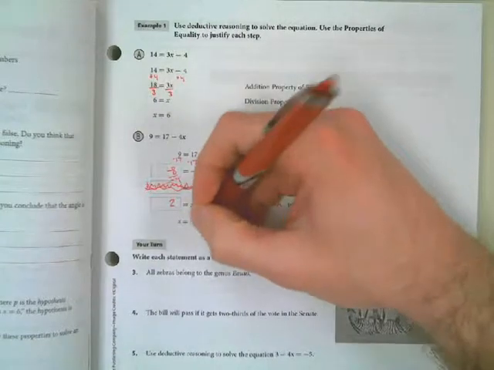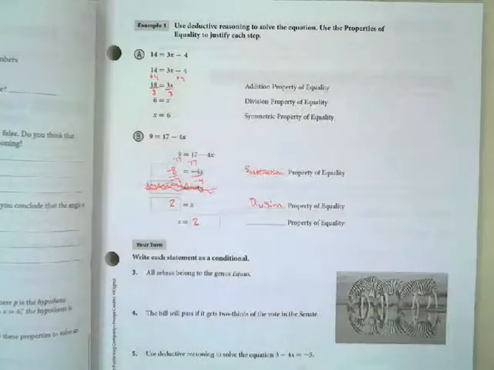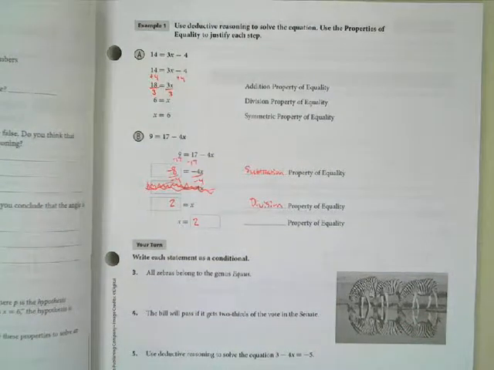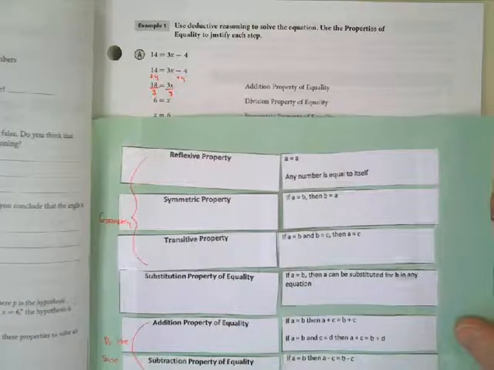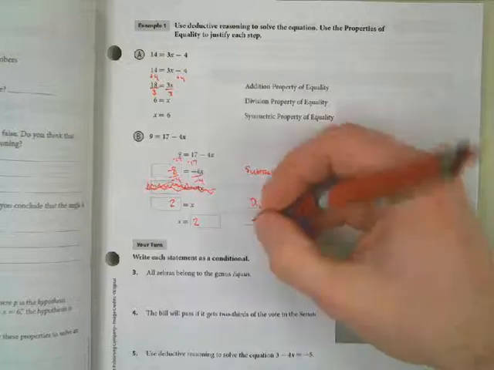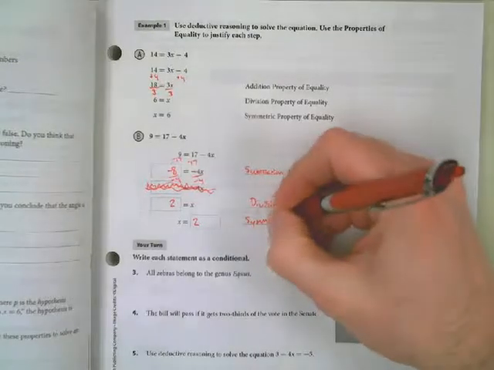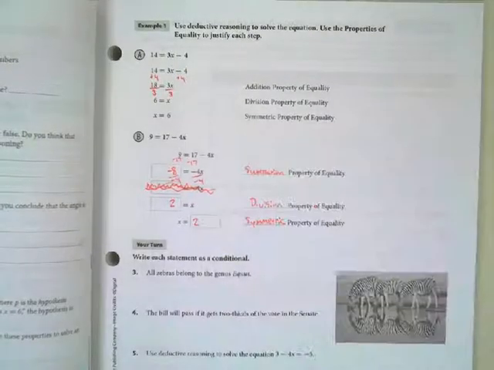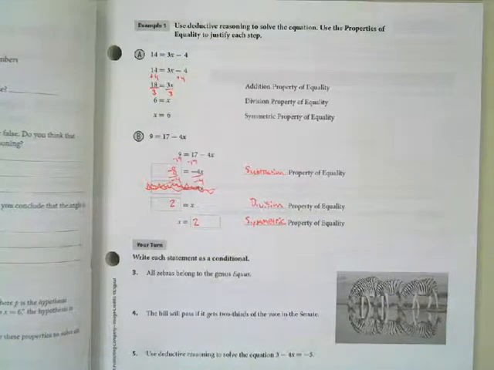We just flipped it around, okay? Now, which property allows us to flip it around here, if you want to look back? We just talked about it. It's one of our new geometry properties. Which of these geometry properties allows us to flip the equation around? Symmetric property, exactly right. So we're using the symmetric property. Okay? So that's the idea there, symmetric property.